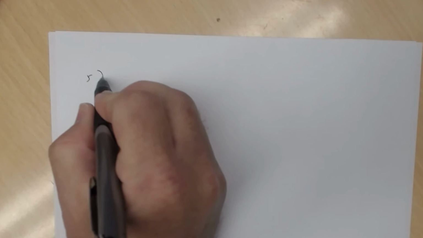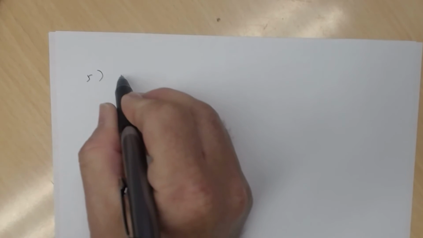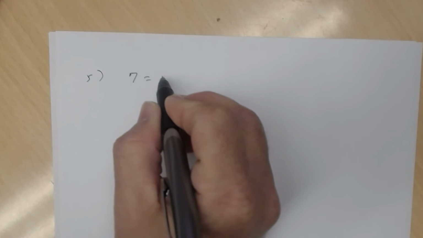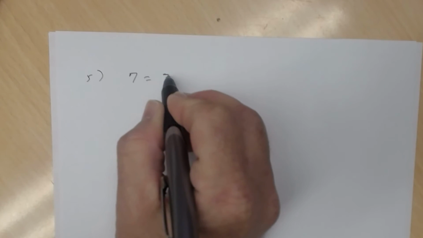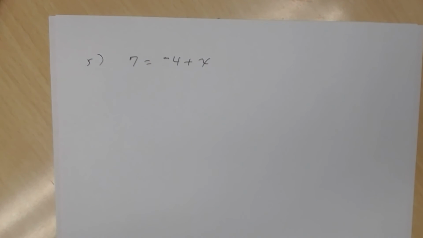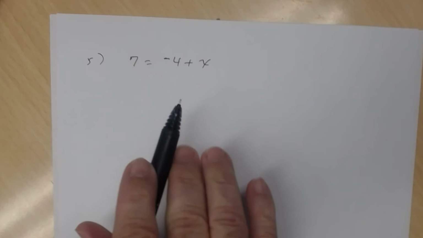All right, now let's look at this. Okay, suppose you had this. Suppose you had, this is going to be number 5. Suppose you had 7 equals, let's say, negative 4 plus x. So 7 equals negative 4 plus x. All right, and that one's going to be a little bit challenging for you. So I got to remind you about something.